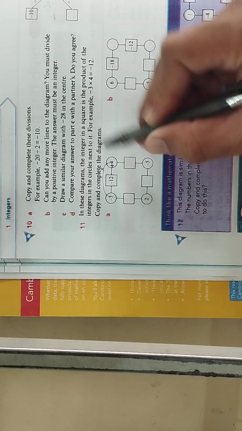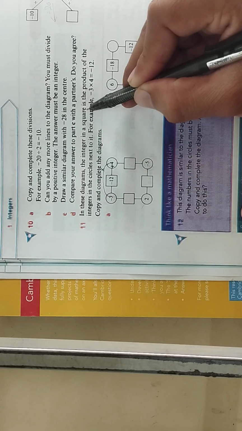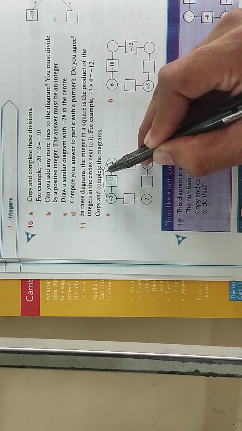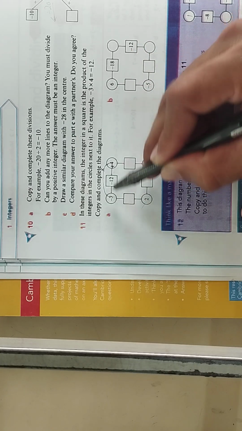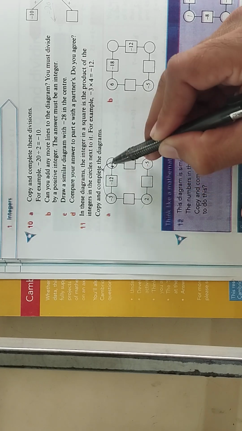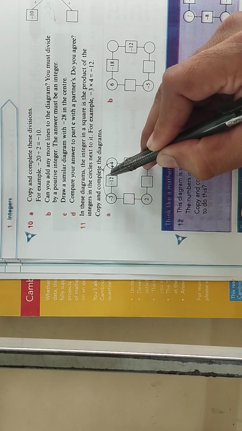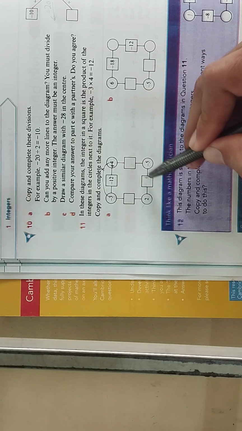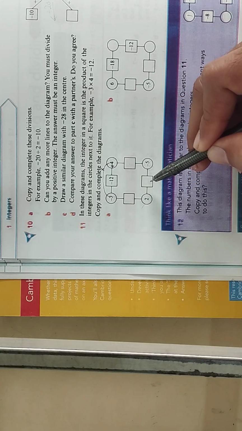So this number, according to the method, according to the instruction which is given in the question, is the result of multiplication of these two numbers. When we multiply the two numbers of the circles, we get the number which is inside the square. Now by using this method, we need to find these missing numbers. I hope you understood the method to complete this diagram.